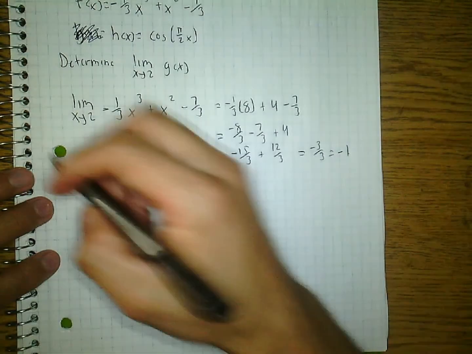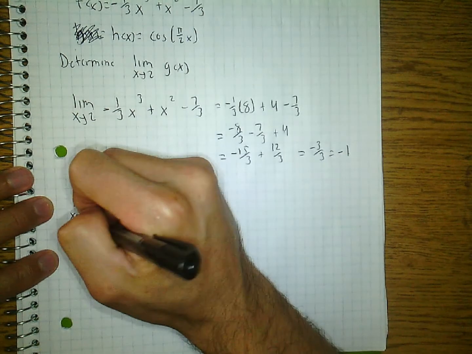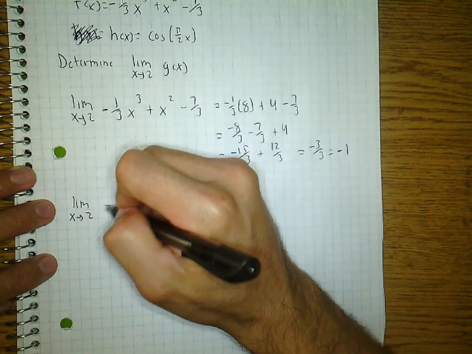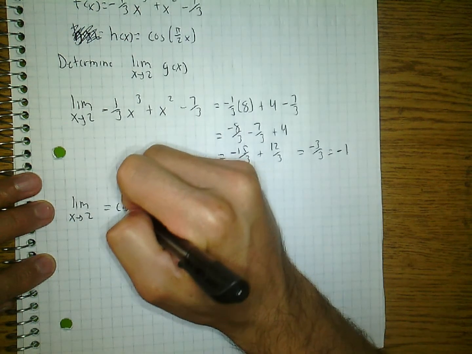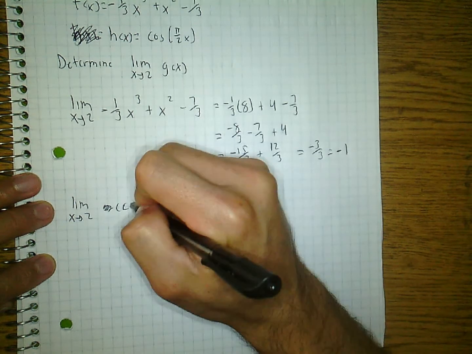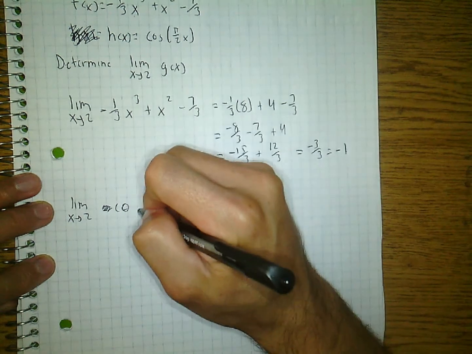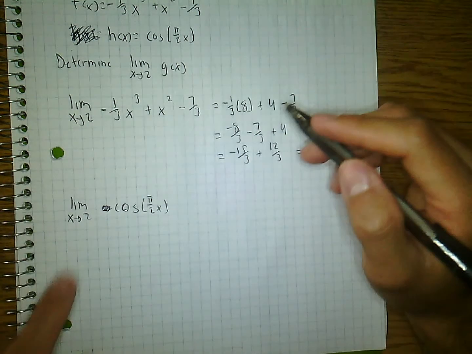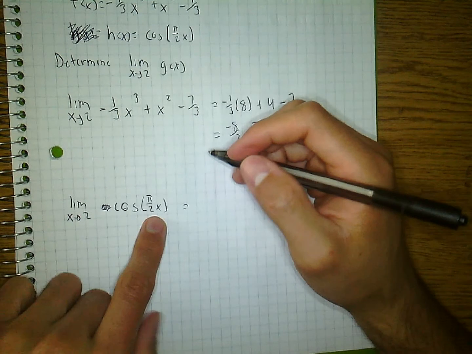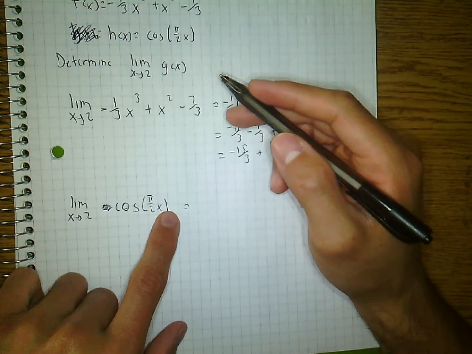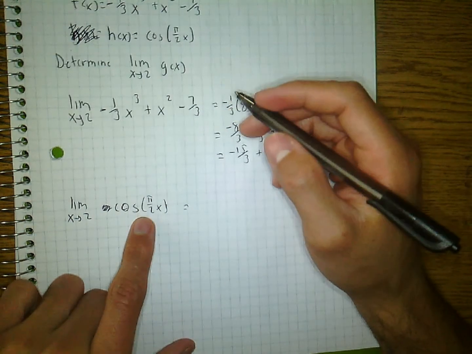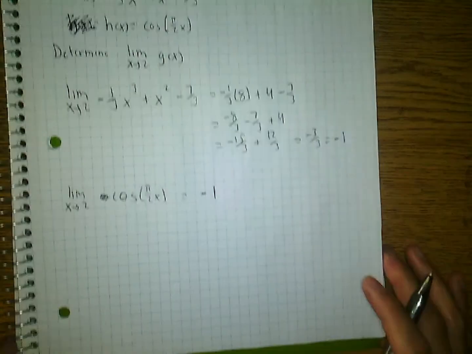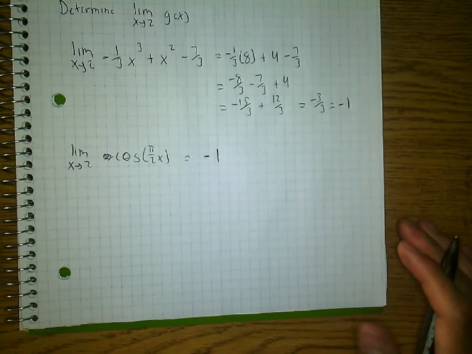Now we're going to try the same value for c, so the limit as x approaches 2, but now with the h of x function, which in this case is cosine, I'm sorry, not an equal sign, the limit of cosine pi over 2 x. So if we plug in the 2, that would be equal to 2 times pi over 2, which would be pi. The cosine of pi is negative 1. So hopefully you haven't forgotten your unit circle from pre-calculus.